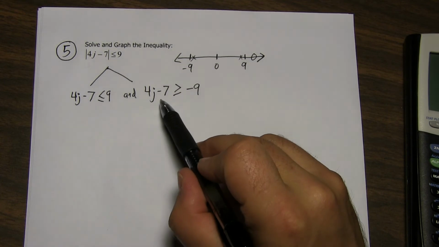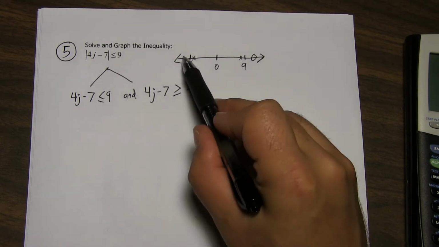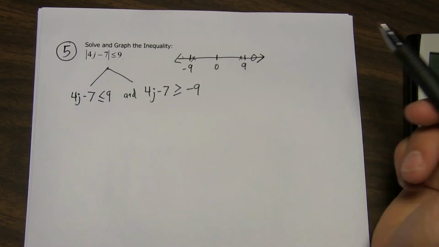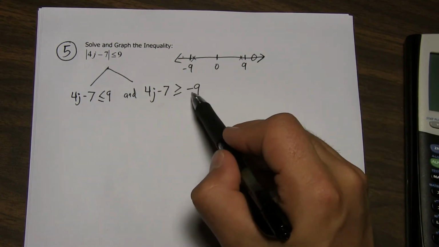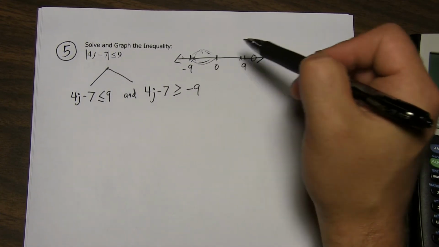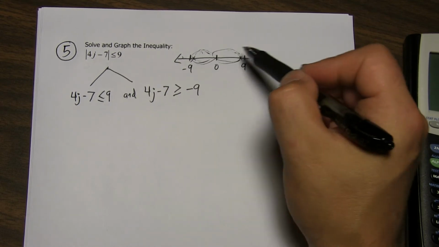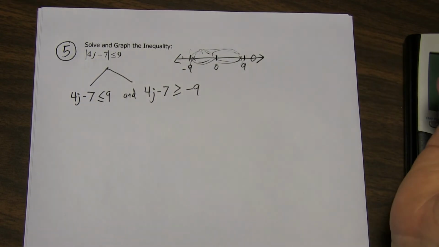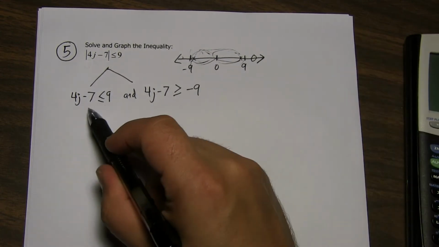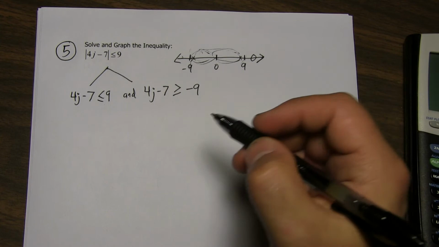If we get a number like negative 10, which would be out here, it would be 10 units away. It would be too much. So we need numbers that are greater than negative 9, like these numbers here, and less than a positive 9, these numbers here. So basically everything that's inside that interval is what 4j minus 7 needs to be. So now we go about solving each of these.